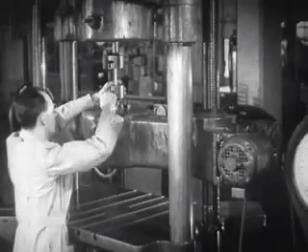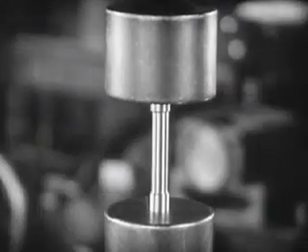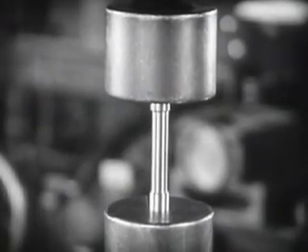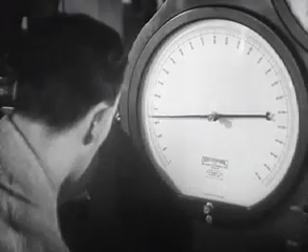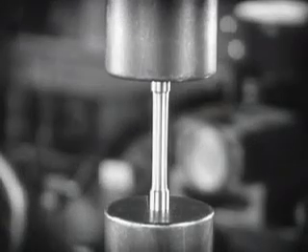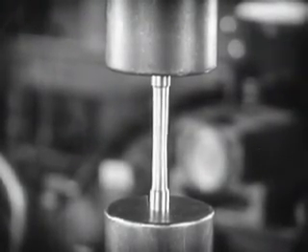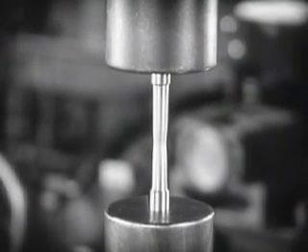Some uses of steel require it to be extremely strong, able to withstand tremendous strains. The strength of metals is measured by pulling test pieces apart in a powerful machine. The dial of the testing machine shows the tremendous force used in pulling apart a piece of plain steel. More and more force is used. The steel stretches under the load.